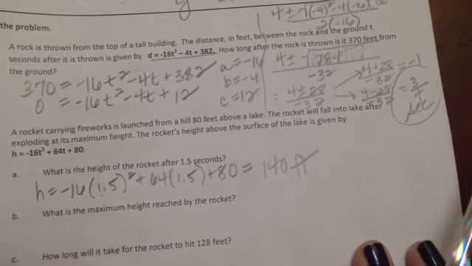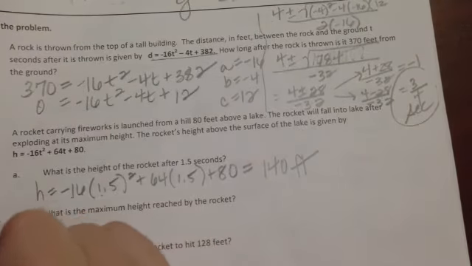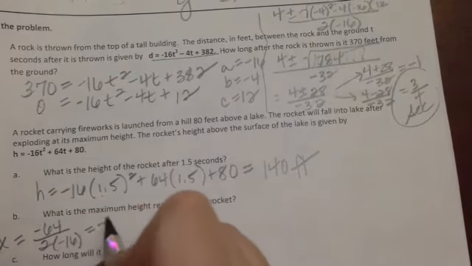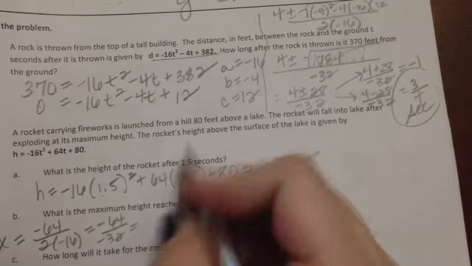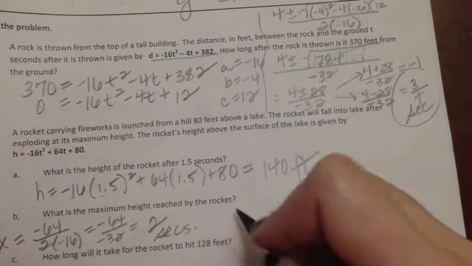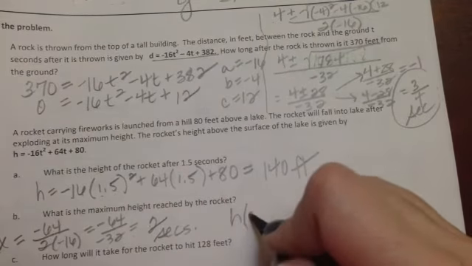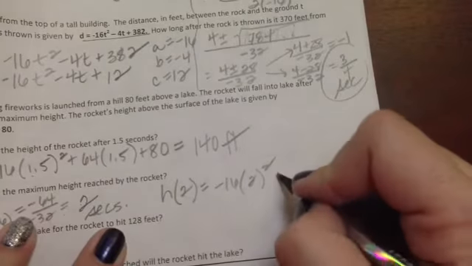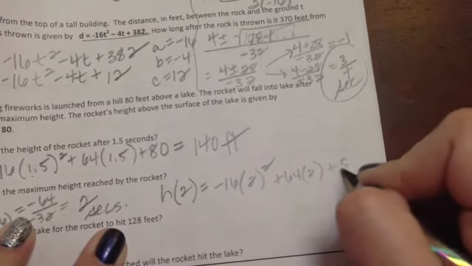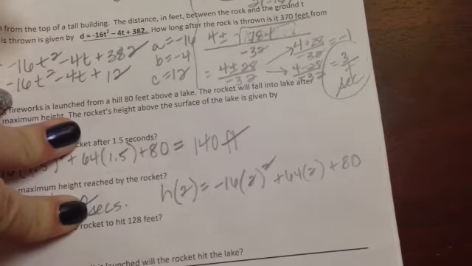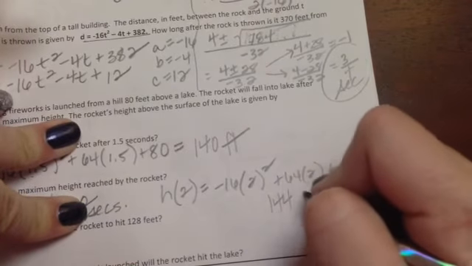I put that in pretty quickly. Negative 16 times 1.5 squared. This is looking good. Got it. What's the maximum height? Well, what I'm going to do first is find the x value of the vertex. Negative b all over 2a. This is negative 64 over negative 32. So the maximum height happens 2 seconds into the launch. Let me evaluate this function. I'm going to use some function notation. H of 2, negative 16 times 2 squared, plus 64 times 2, plus 80. Going into my calculator, negative 16 times 4, plus 64 times 2, plus 80. The maximum height is 144 feet.